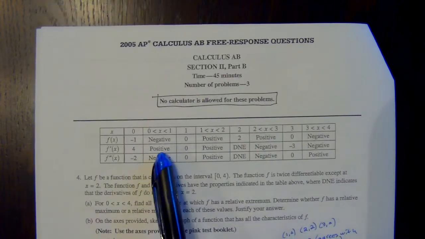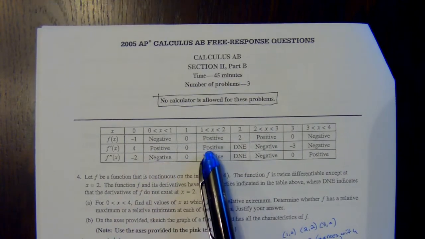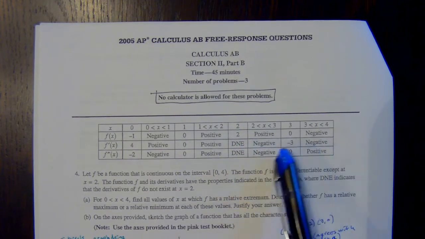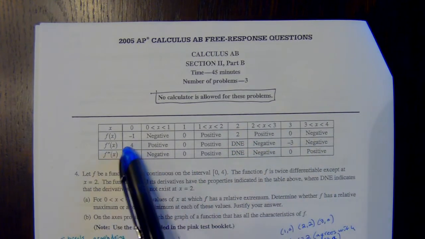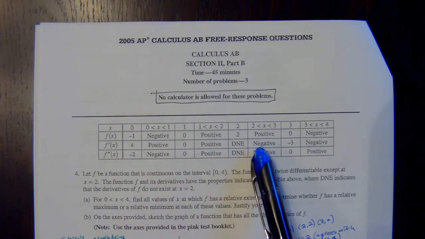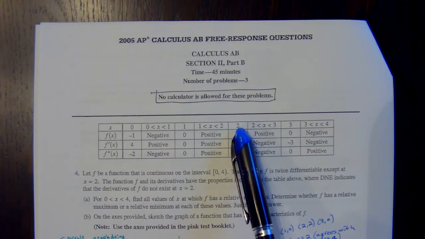So you're looking for where f prime changes sign, and see how it goes from positive, stays positive, then it goes to negative. So x equals 2 is going to be something, and then it stays negative on each side of this. So you're looking at that f prime row. Where does the f prime change sign? And the only spot where that f prime changes sign is at x equals 2.